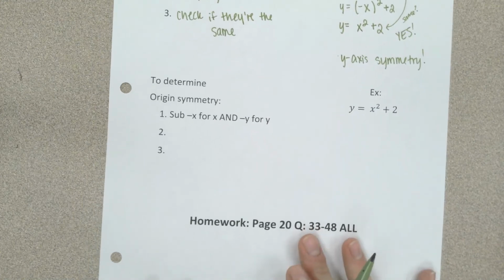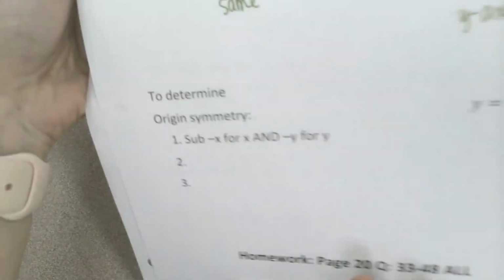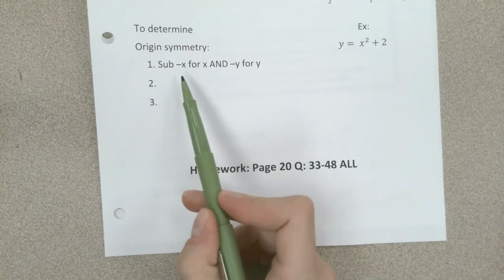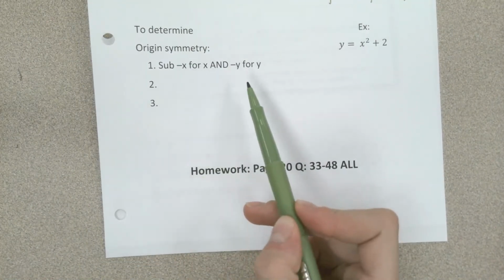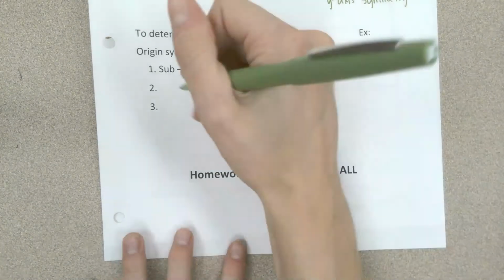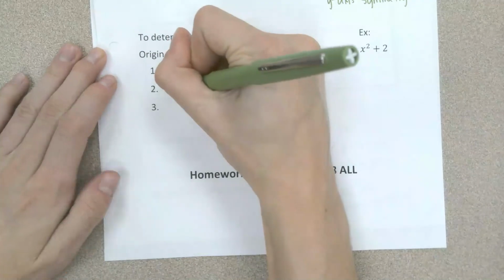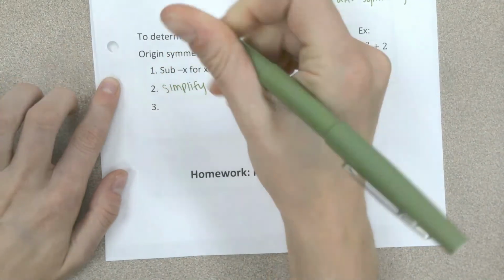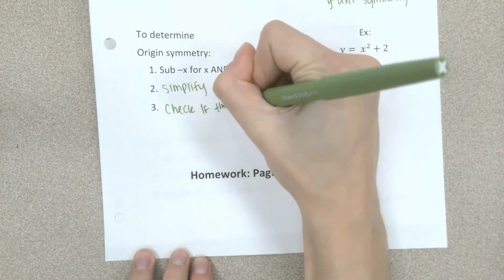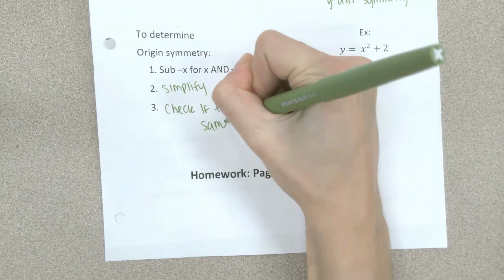Now to determine if we have origin symmetry, we're going to do the same thing, but we're subbing negative x for x and negative y for y. So we are just making them both negative. Then we're going to simplify and check if the same. Okay.